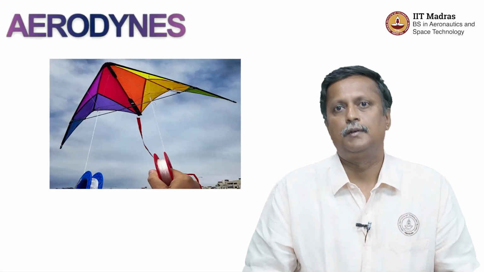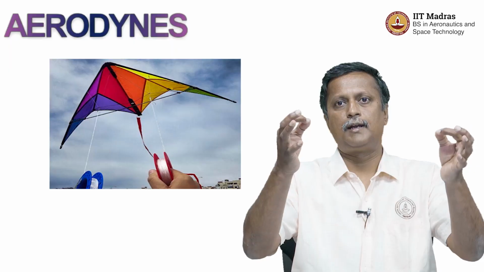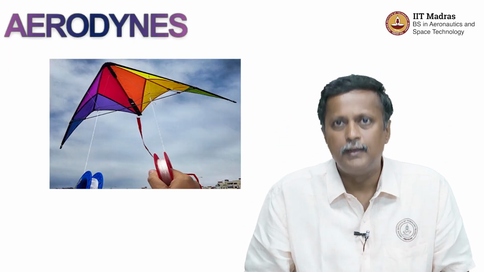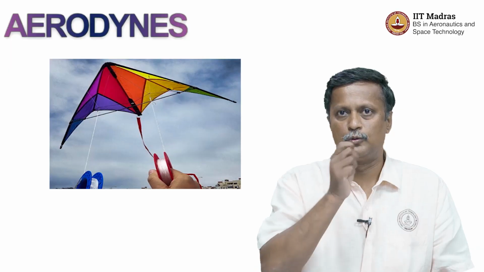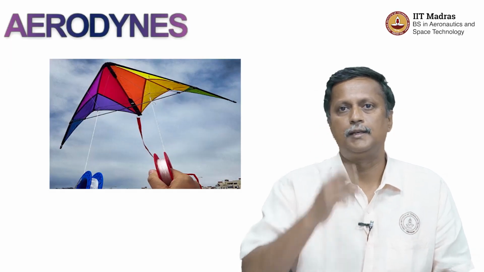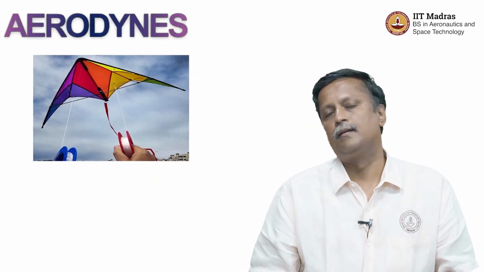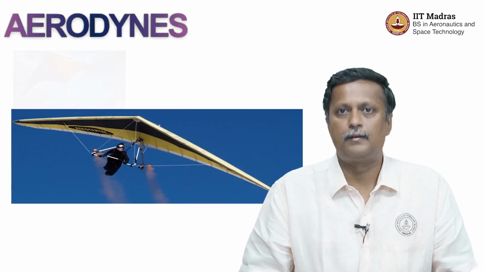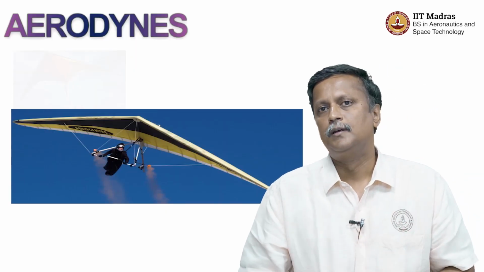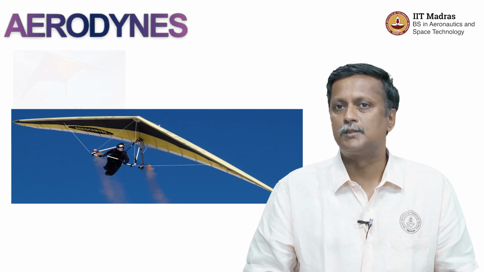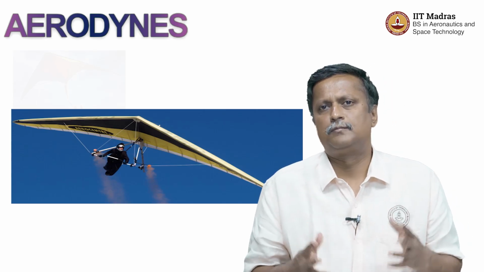What are the aerodynes? Kite is an aerodyne, right. If you just leave the kite like this, it will just drop. You have to make sure that there is relative motion between the kite and the air, and that's how you do certain motion to make sure the kite is airborne. And then of course we have gliders, hang gliders. You can look at these hang gliders, which a lot of people use for sports nowadays. It's a fun activity.